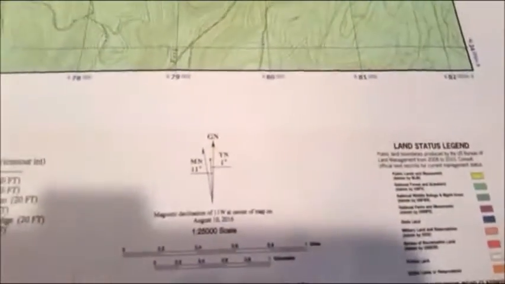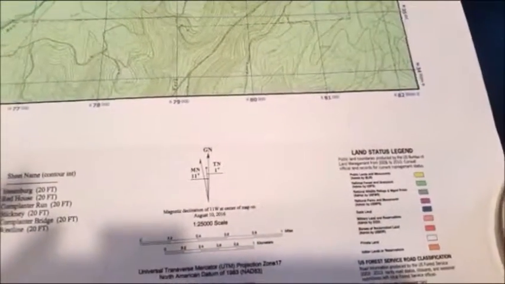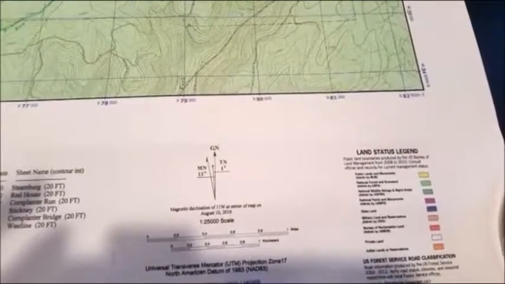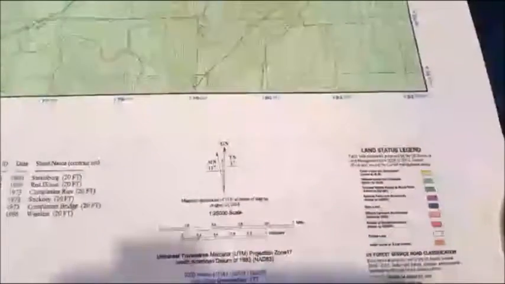Now we're going to move over to the next section here. We have our north arrows. You can see these numbers on here: MN, GN, and TN. The MN indicates magnetic north, which is the direction that your compass is going to point north.